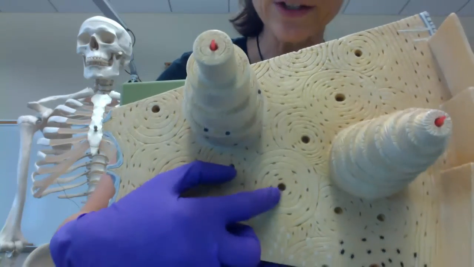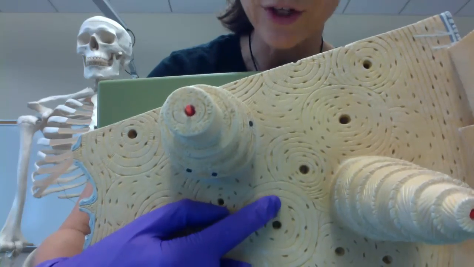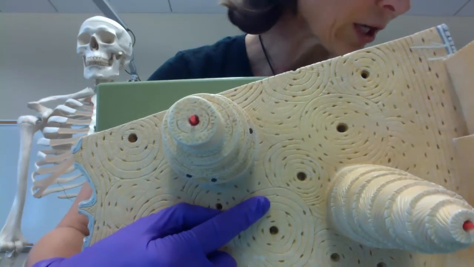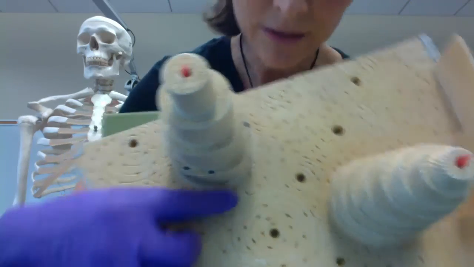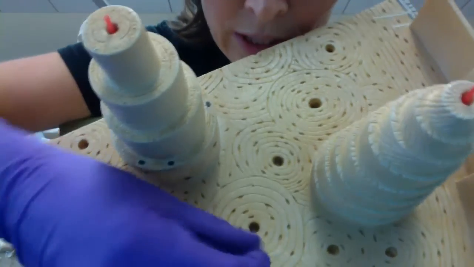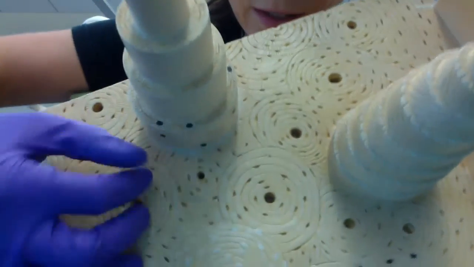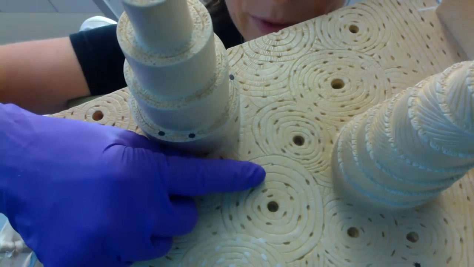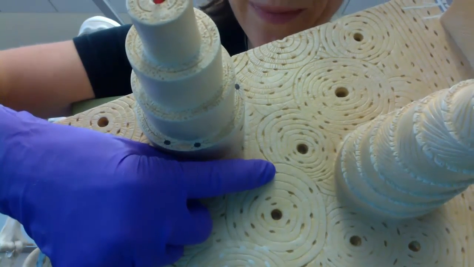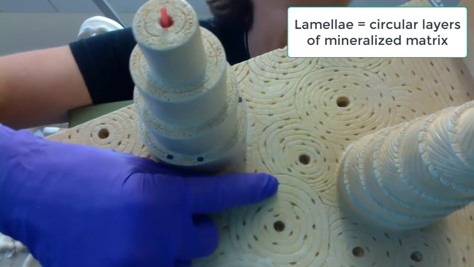These layers of matrix are literally circles of matrix, kind of like the tree rings as you go out. They're called the lamella, or lamellae for plural. So each of these circular layers moving out from that osteonic canal are called the lamella, or lamellae for plural.